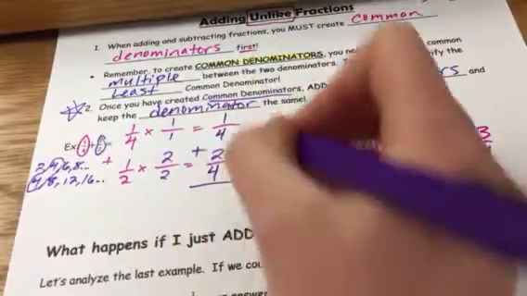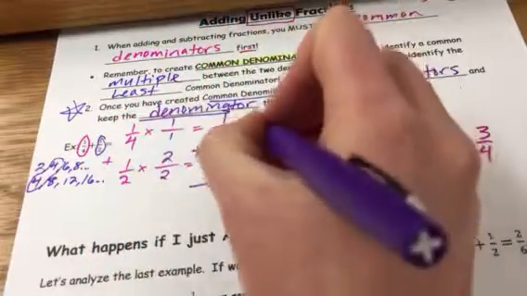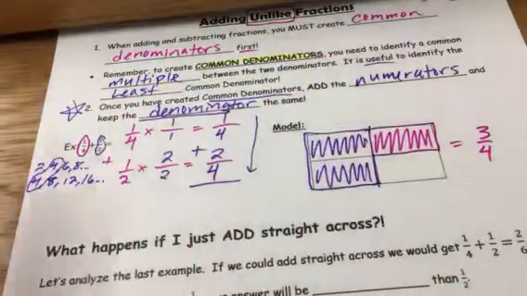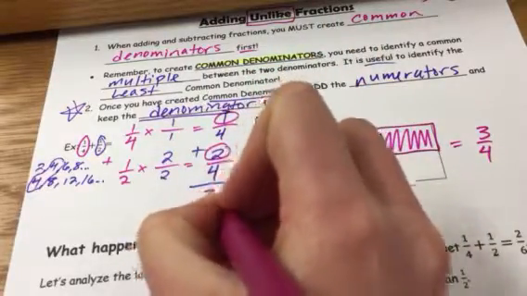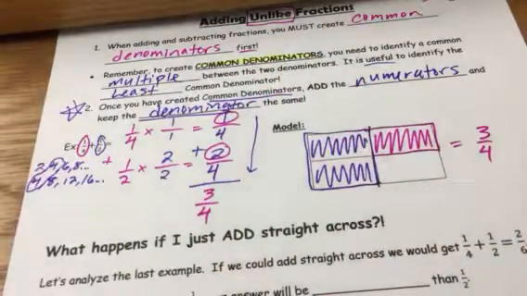Now I'm going to go ahead and add. So I worked my way out, and now I'm going to work my way down with my addition. And when I add, I'm going to add just the numerators. 1 plus 2 is 3, and my denominator stays the same.